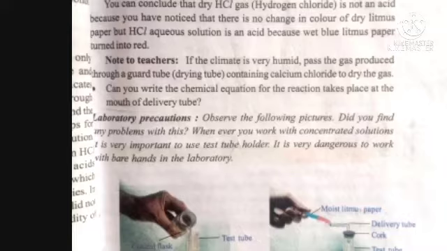When the evolved HCl gas is passed through it, HCl gas becomes an aqueous solution with the wetness of the blue litmus paper and shows its acidic nature. In this activity, dry HCl gas is not an acid, because we notice that there is no change in color of dry litmus paper. But HCl aqueous solution is an acid, because wet blue litmus paper turns into red litmus paper.